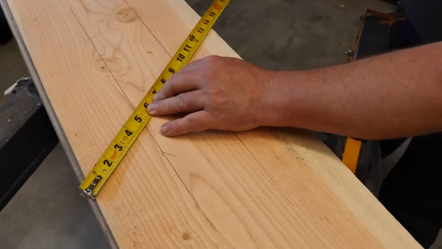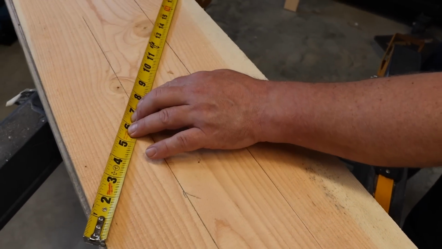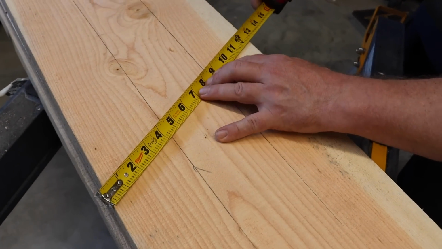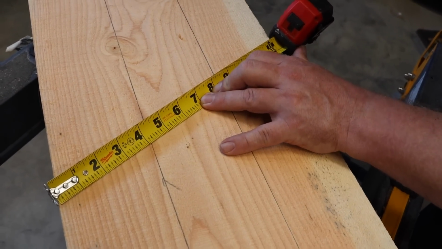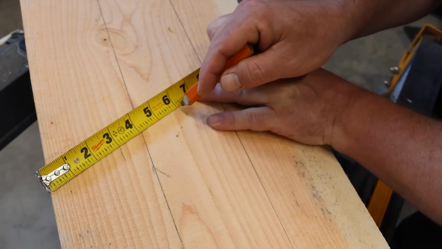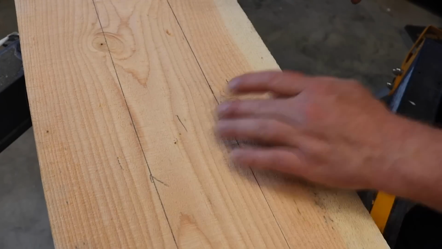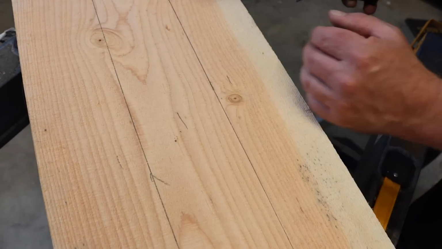Do you want to go into fourths now? So maybe we come back down here to 12 inches. Instead of going higher where the tape measure starts to slide down the board, let's come back down here to say 12 inches. And now it's pretty easy to mark this board in 3-inch increments. So 3, 6, and 9. And if you just repeat that process, guess what? Now you've taken this 11-inch board and you've cut it into 4 equal pieces.